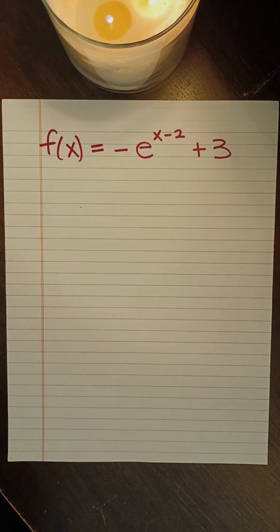Hello everyone, in this video I'm going to show you how to graph a function using transformations. So let's just jump right into it. I'm going to be showing you how to graph an exponential function.